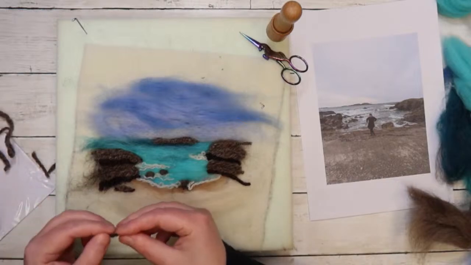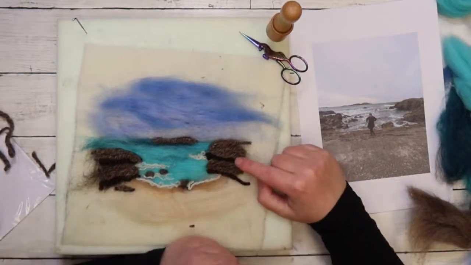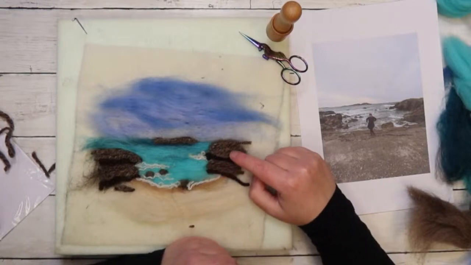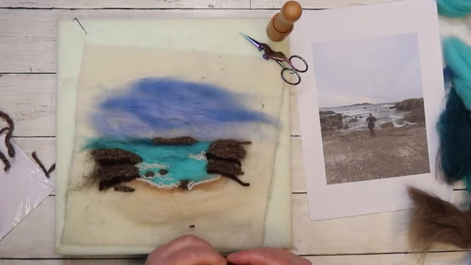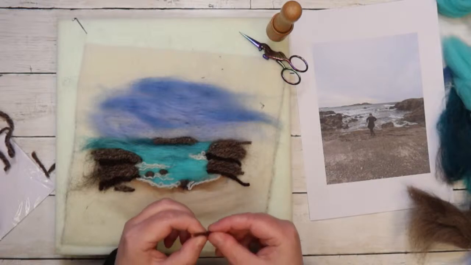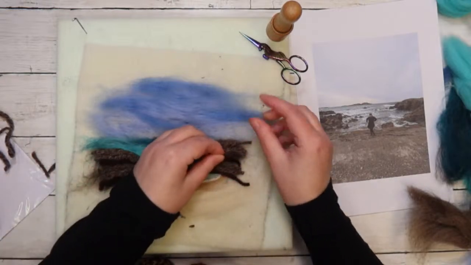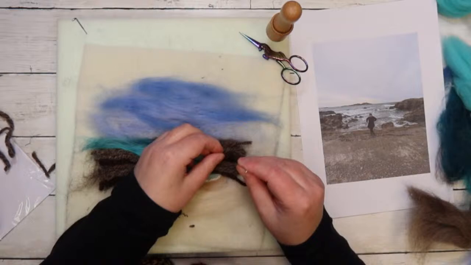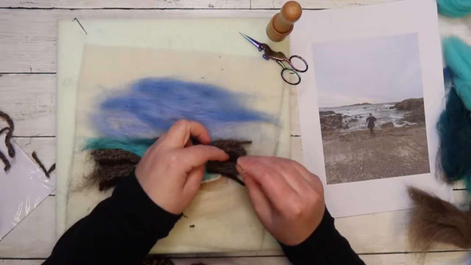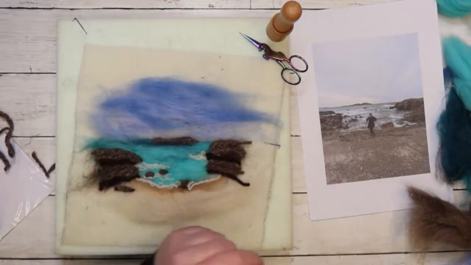Officially retired. So the gap, the join between this and this is a little bit too strong for me. So I'm going to take just the tiniest bit of brown and, that's better.